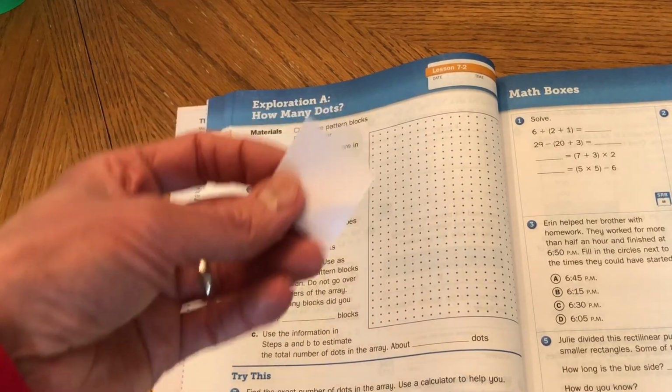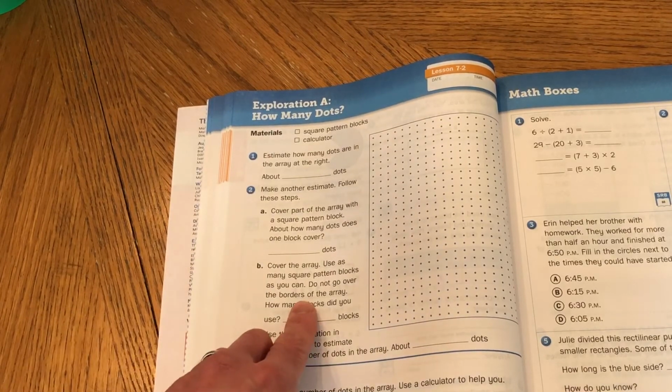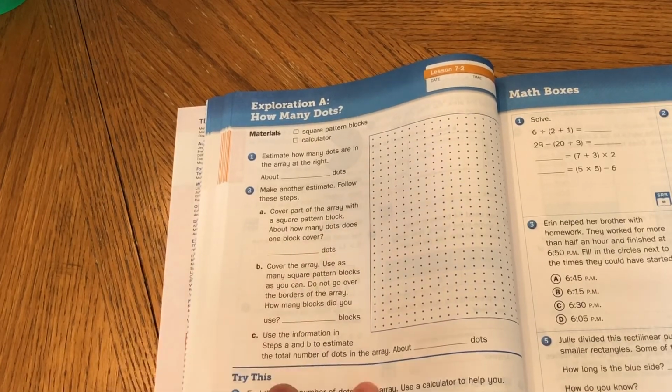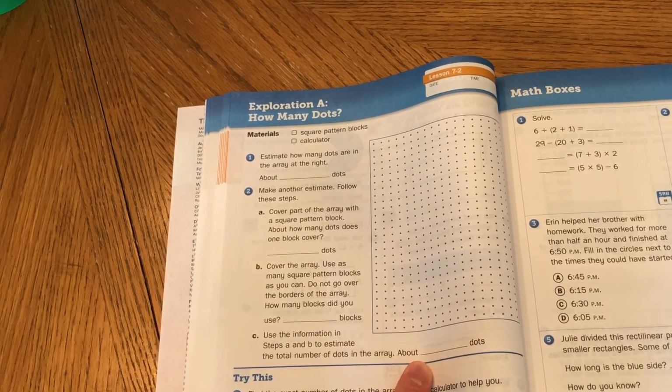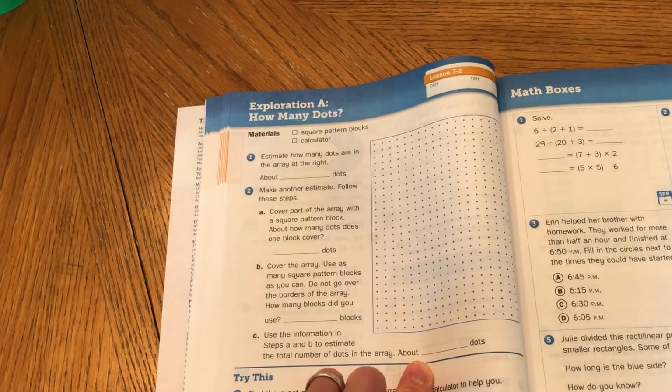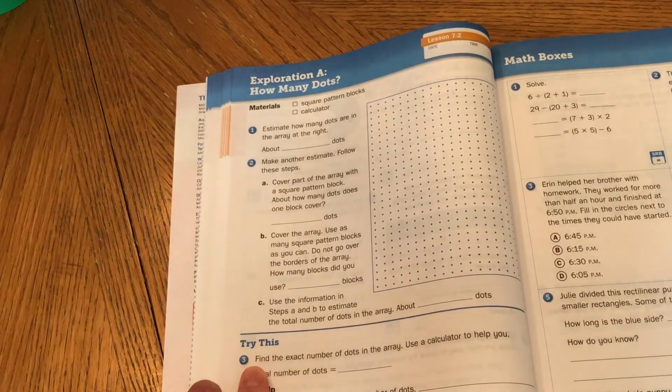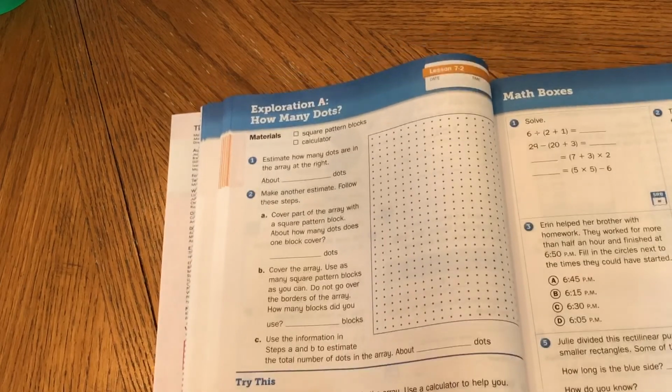So how many of these, or how many Legos, or how many of whatever you're using. And then try to use that. See if once you know these two pieces of information, see if that changes your estimate. Today, I know I always tell you to do the try this. You do not have to do this, okay? Because if you want to try to use a calculator to do that, that's fine. But that is not part of the exploration that I want you to do today.